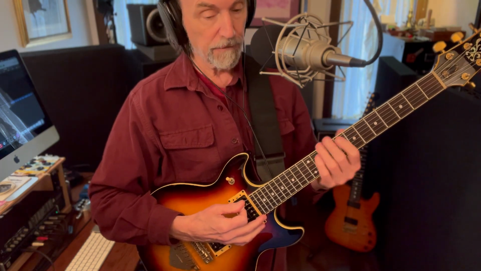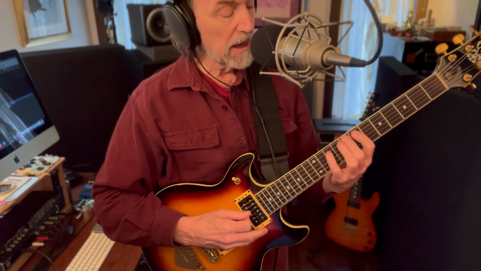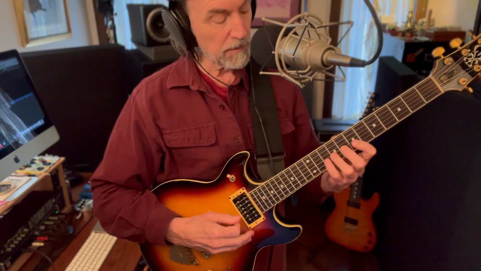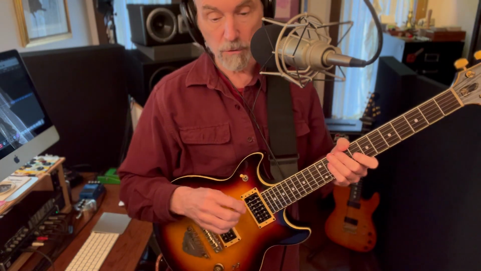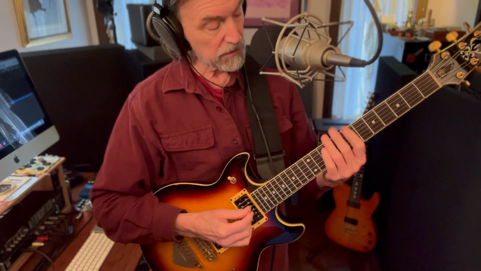The basic format in the intro: I just played up the scale for about 1 measure, down the scale for about 1 measure, and then I pulled out a couple of little licks that I thought were kind of interesting, depending on what kind of chord I was on.